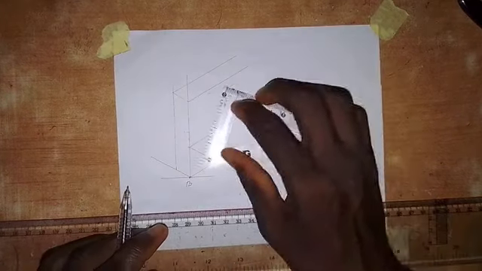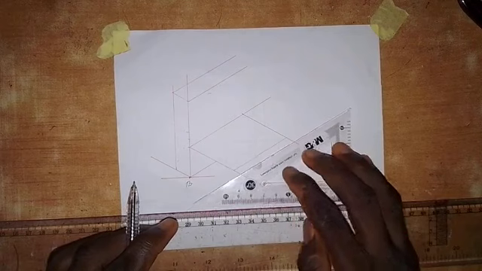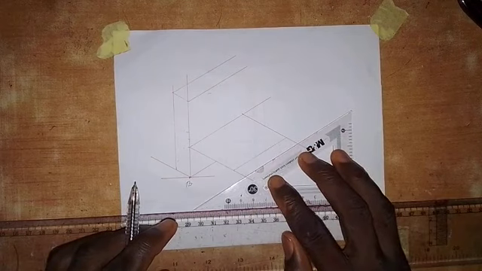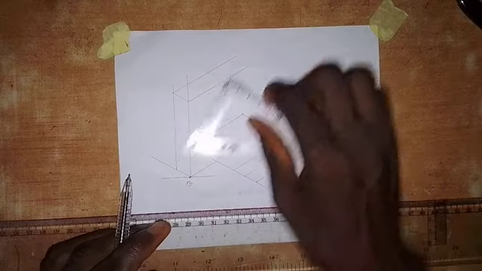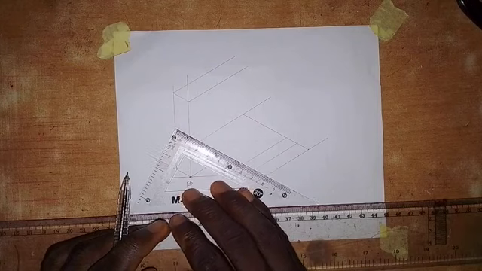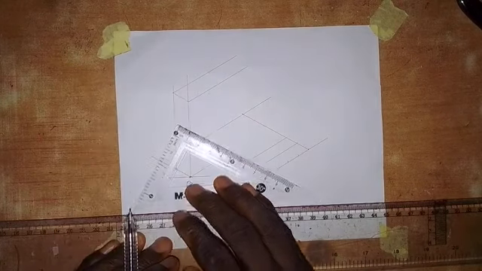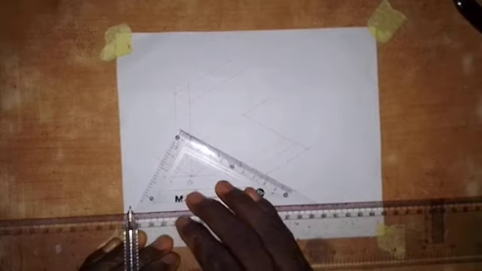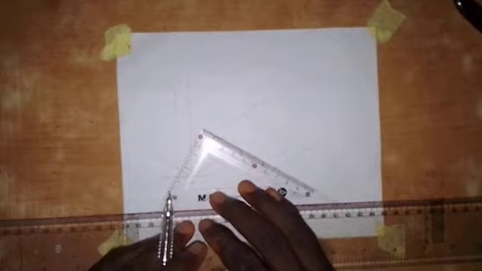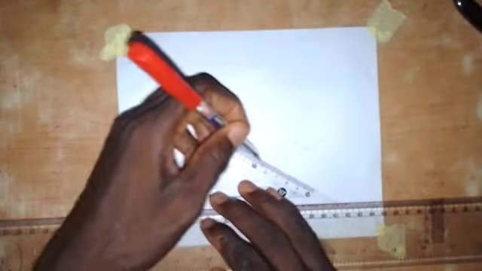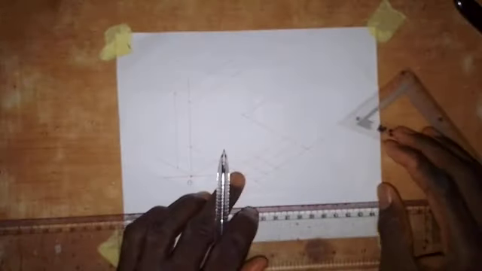Okay, so let's draw this also. This point where we have the midpoint, transfer it to this side, and then turn your set square like this. So draw this line. From this point, transfer this point to this side, and this also we will transfer to this side. So we have created an isometric square on this side.